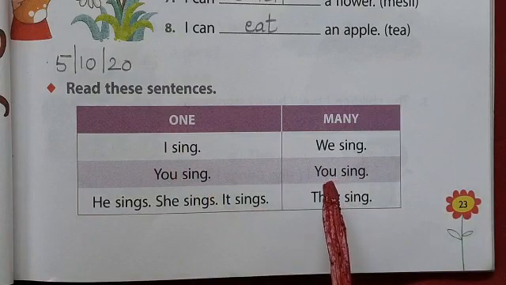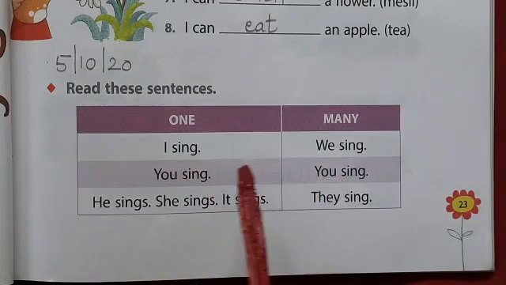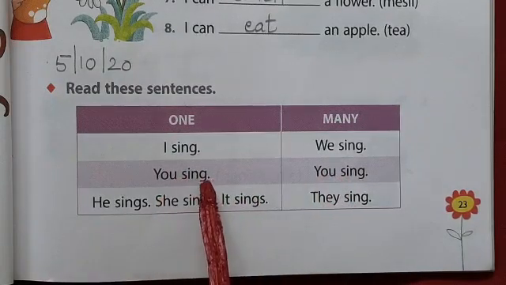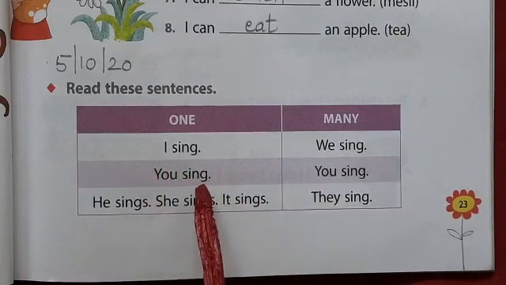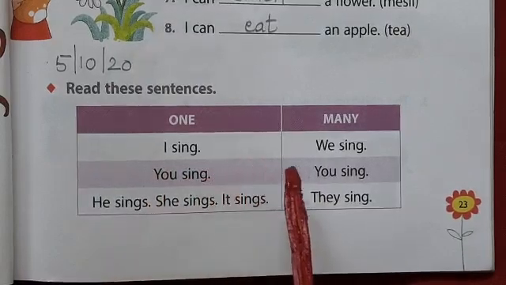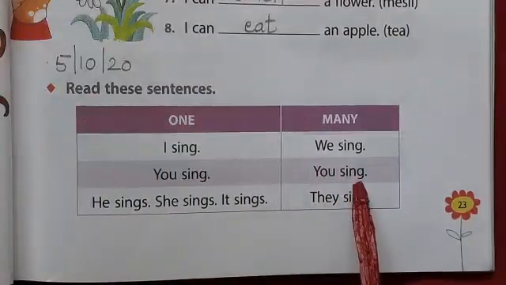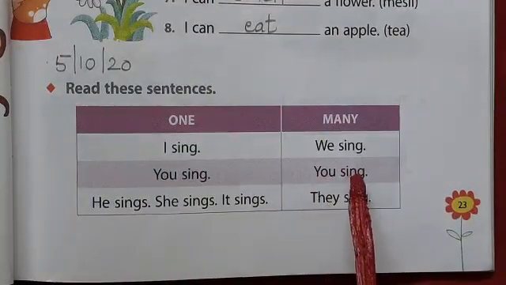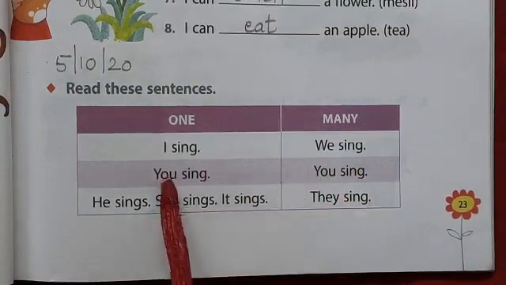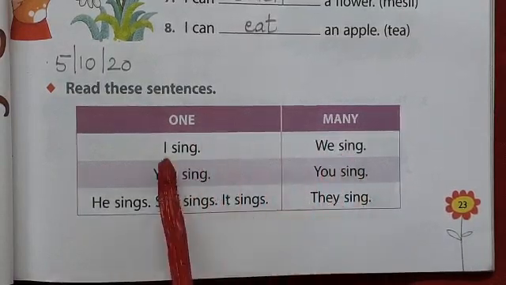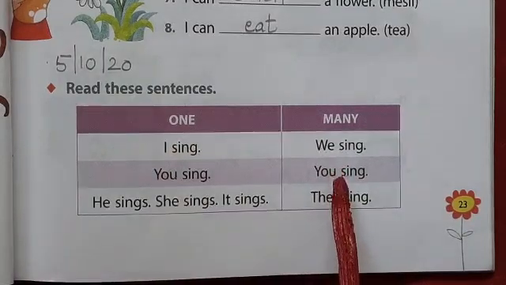Okay? If I say Rani, you sing, I will use the word Rani, you sing. And if I am addressing all the girls, girls, you sing. Girls, you may sing. So we use you sing for both one as well as many types of sentences.